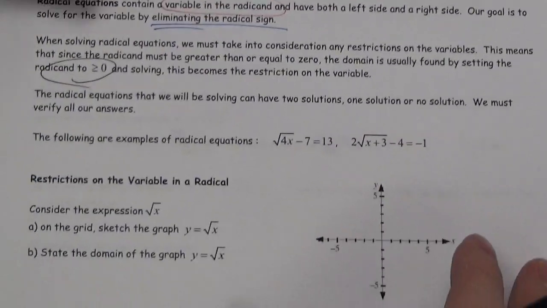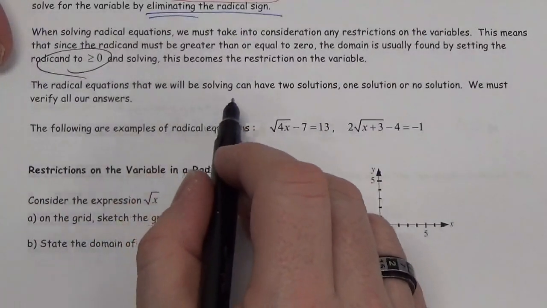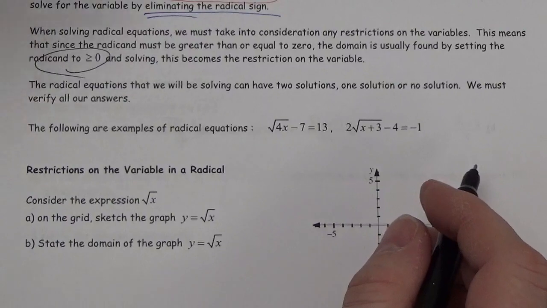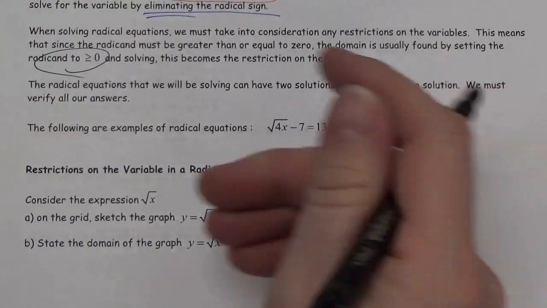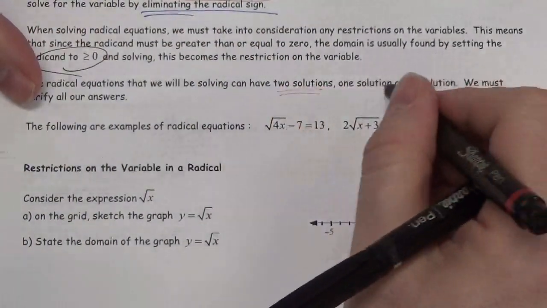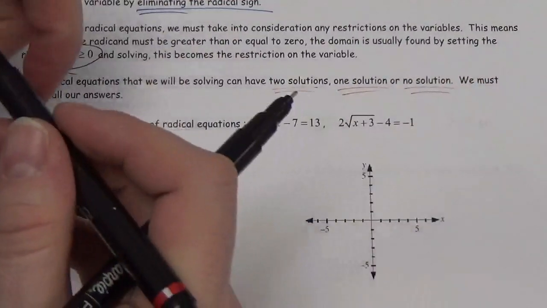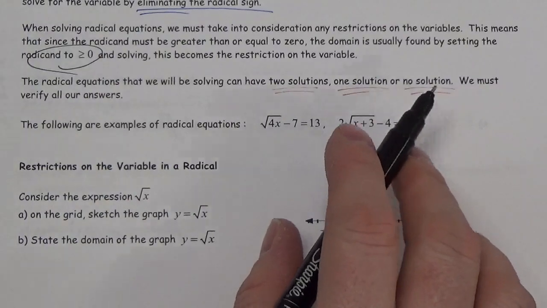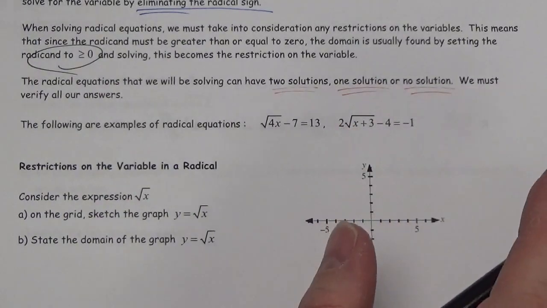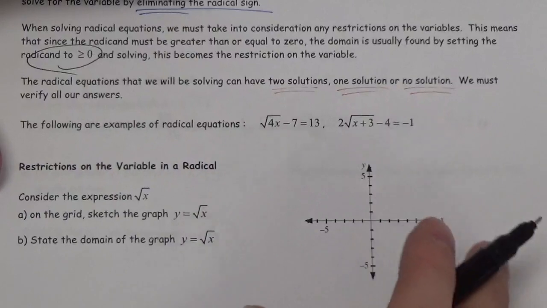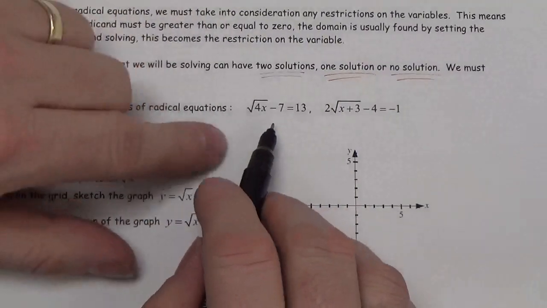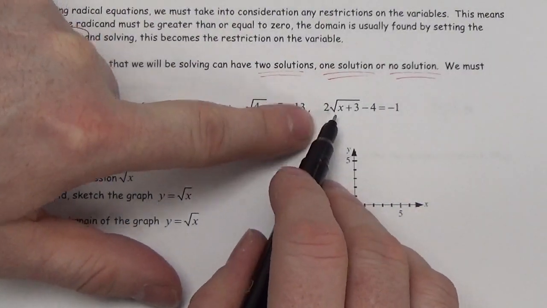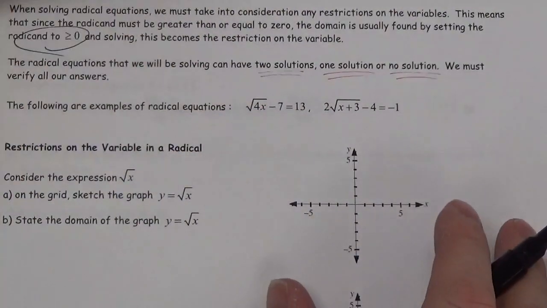Okay, so the radical equations that we will be solving can have two solutions, one solution, or no solutions. So again, it's important to remember that as you're going through it, just so that you don't get thrown off, mostly by this no solution thing. Sometimes people get really nervous when they do an equation that's got no solutions, but that's okay.